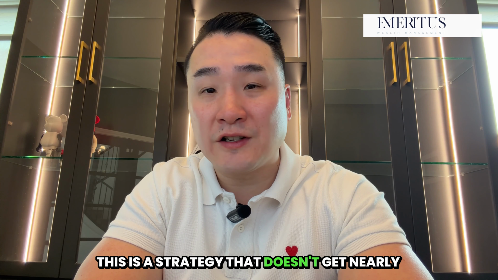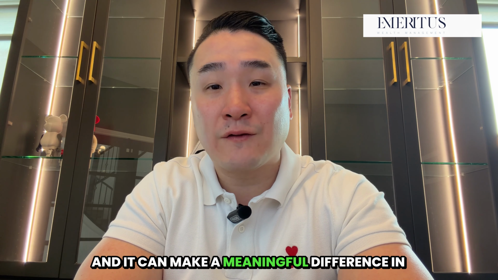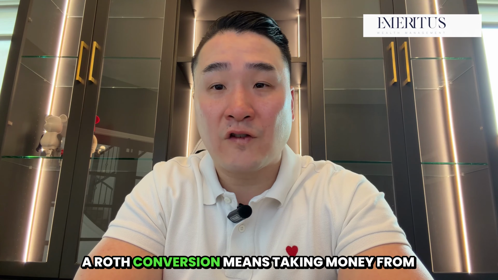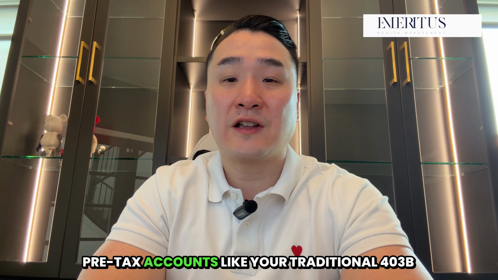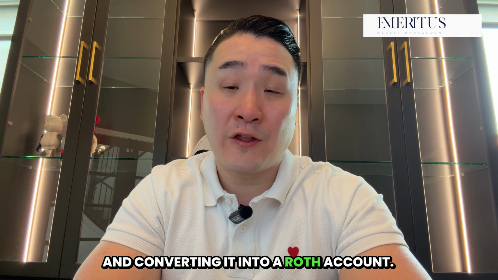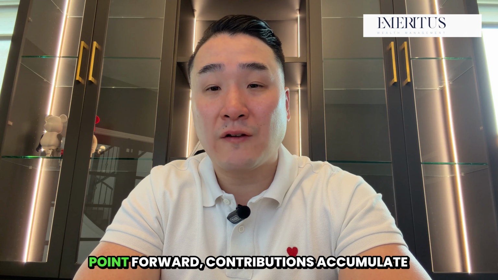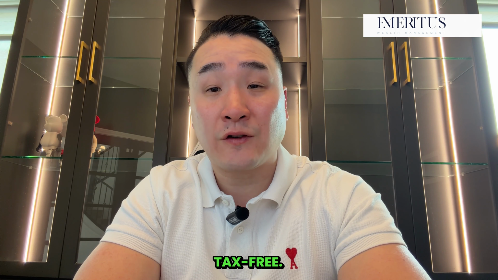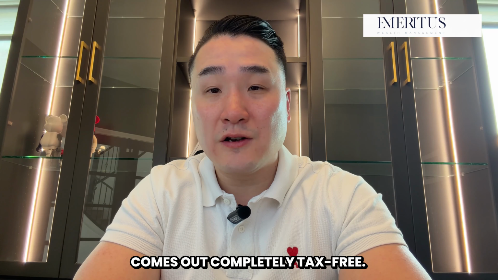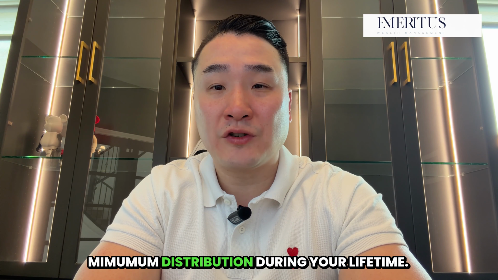Now let's talk about Roth conversions. This is a strategy that doesn't get nearly enough attention in the academic and healthcare world, and it can make a meaningful difference in your long-term tax picture. Here's the basic idea. A Roth conversion means taking money from a pre-tax account like your traditional 403b or IRA and converting it into a Roth account. You pay taxes on the converted amount in the year of the conversion, but from that point forward, contributions accumulate tax-free, and when you take it out in retirement, it comes out completely tax-free. No RMDs either. Roth accounts are not subject to required minimum distributions during your lifetime.